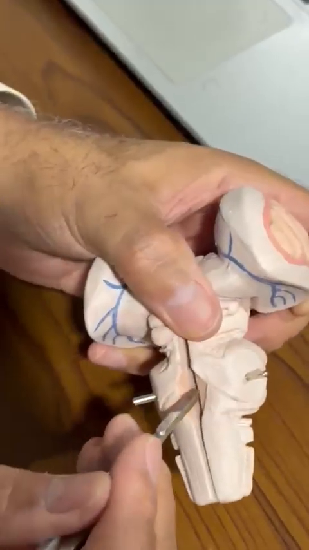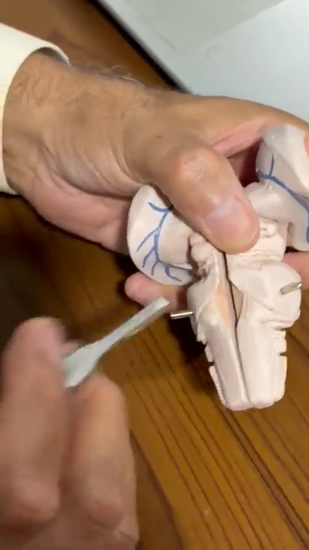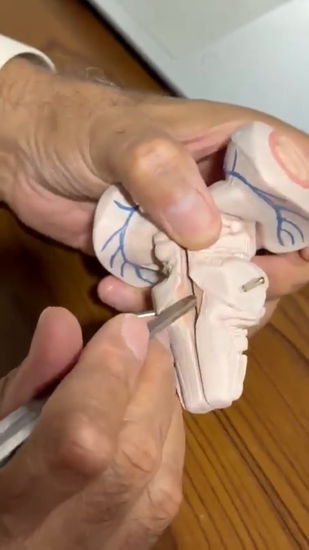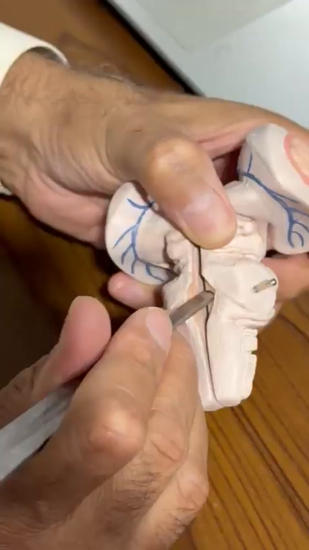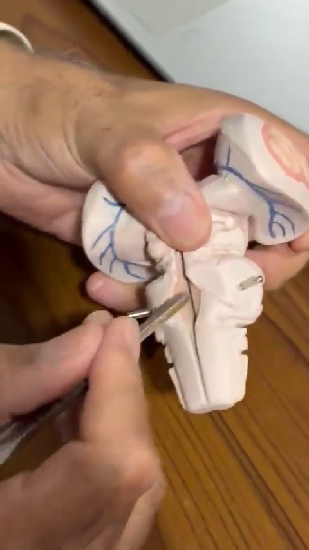This facial colliculus is produced by the underlying abducent nucleus, and the facial nerve winds around it. So remember that the facial colliculus is not formed by the facial nucleus, it is formed by the abducent nucleus, which is surrounded by the facial nerve winding around it.